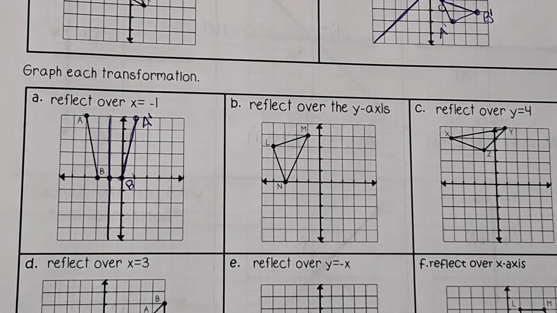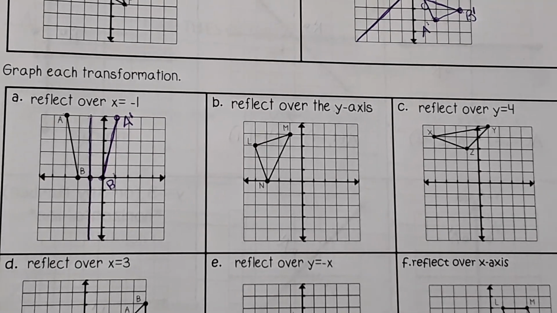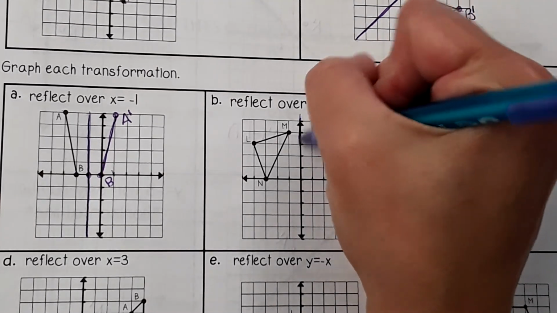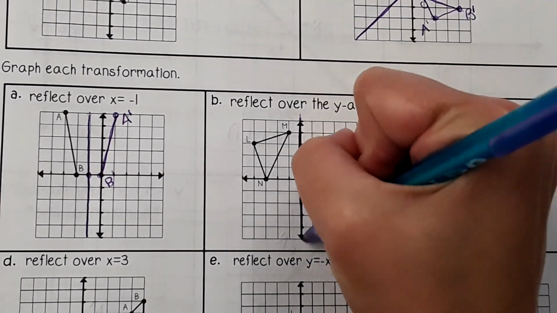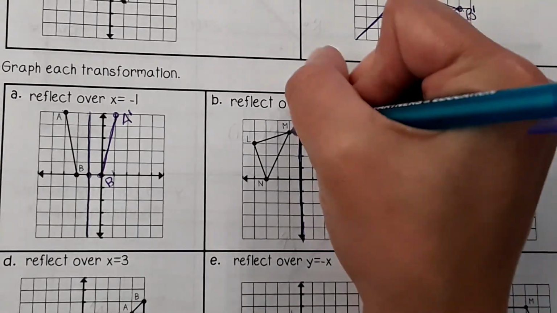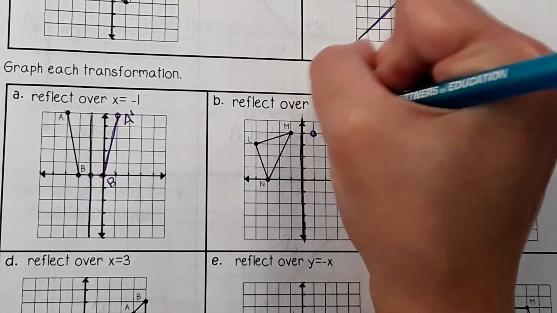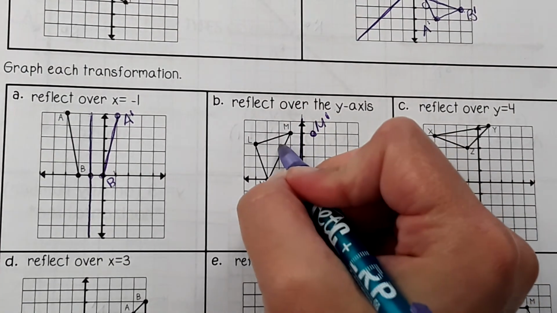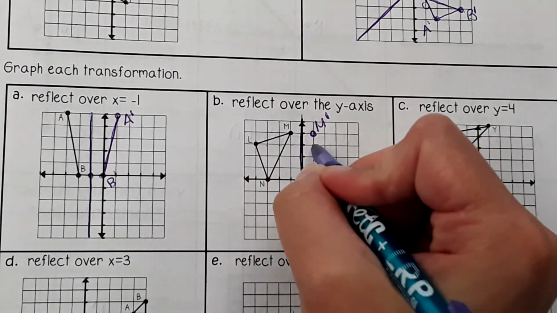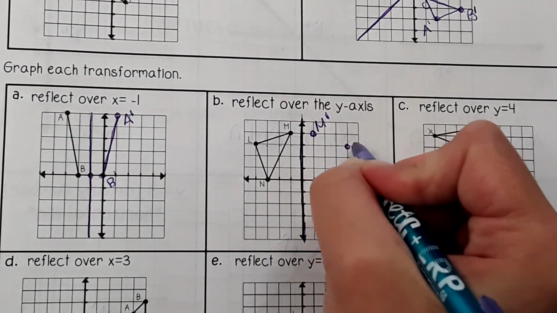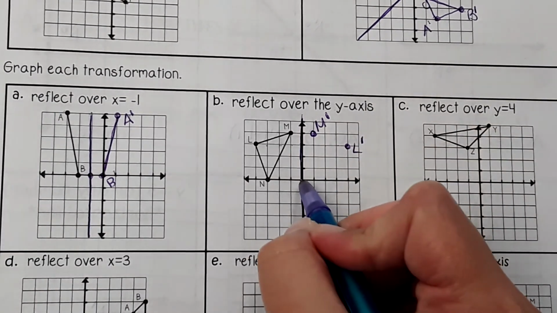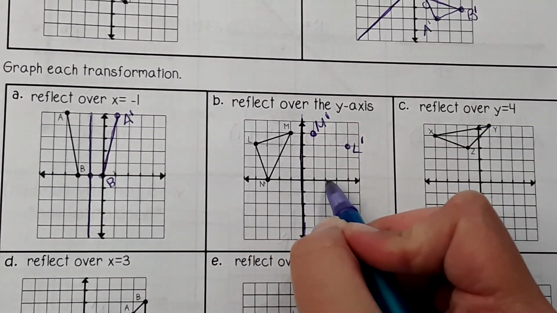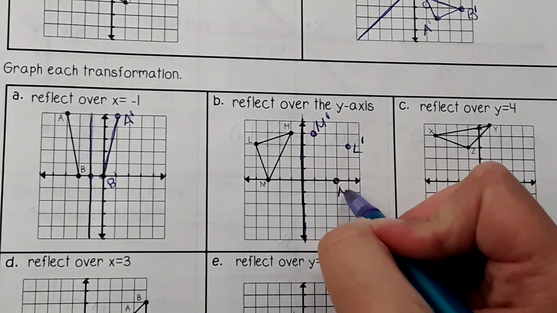B, it's asking to reflect over the y-axis. So here's our y-axis. And again, we're just going to reflect each individual point over that line. So M prime, L is 1, 2, 3, 4 units. So 1, 2, 3, 4 units this way. And N is 3 units this way, so we'll do it 3 units this way. N prime.